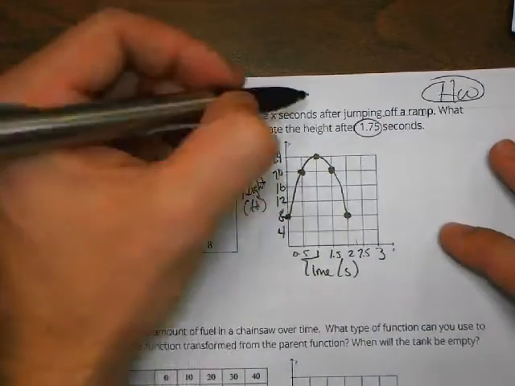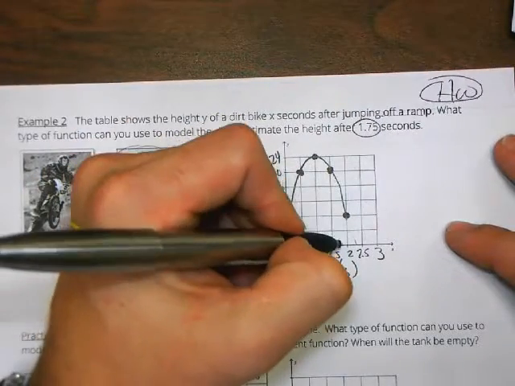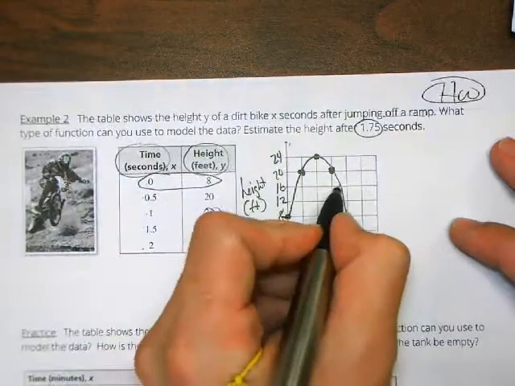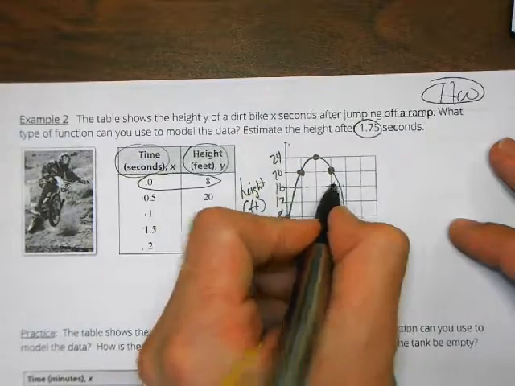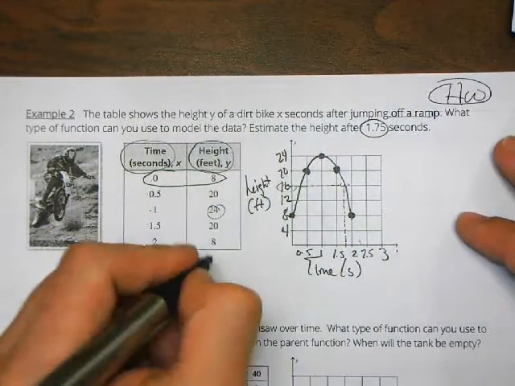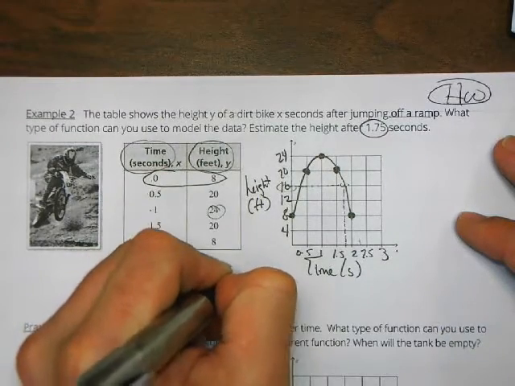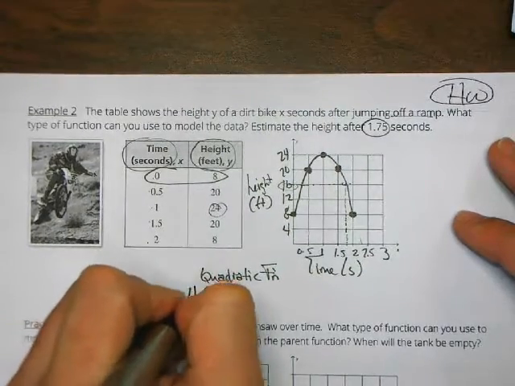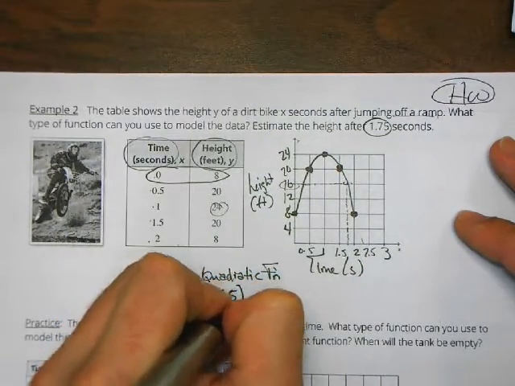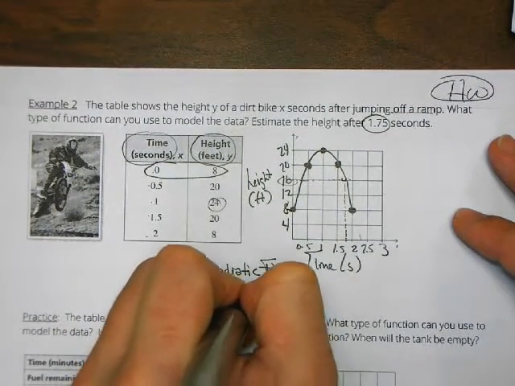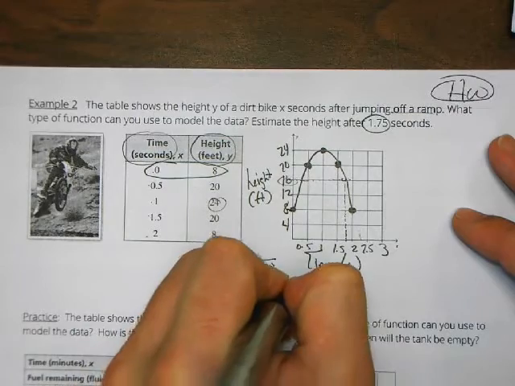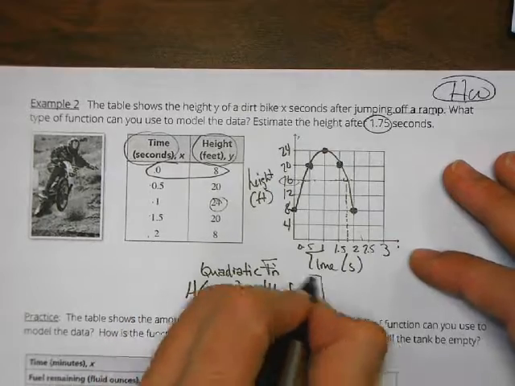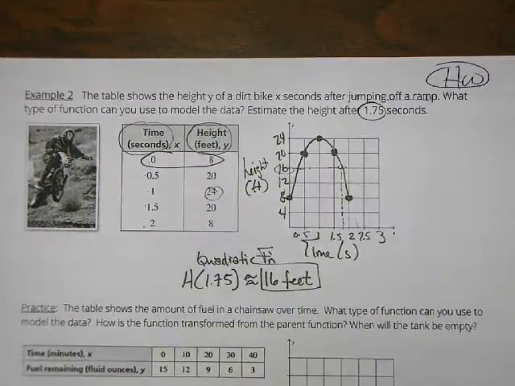It does ask me to estimate the height after 1.75 seconds, so I'm going to dot that in. Here's 1.75. I'm going to hit my axis here, and it looks like it's about 16. So what I can say is that this is a quadratic function, and the height of the function at 1.75 seconds is going to be about 16 feet. Now this is my final answer, so I want to go ahead and box it in. Alright, so let's move on to the next one.